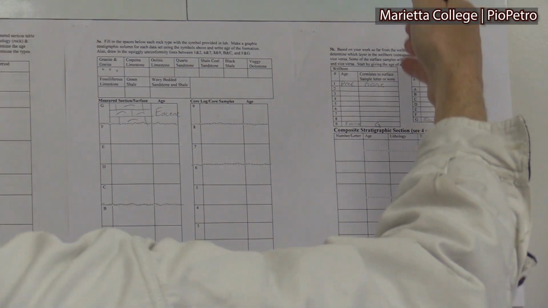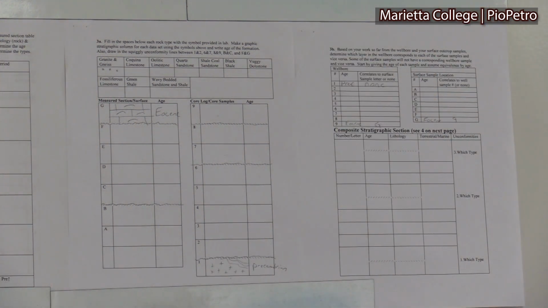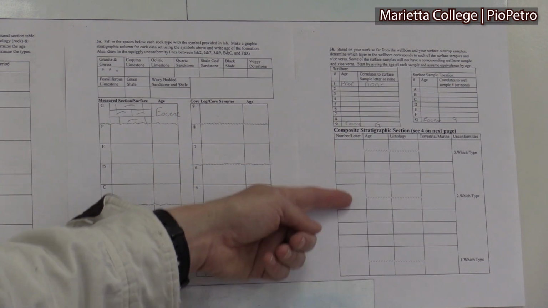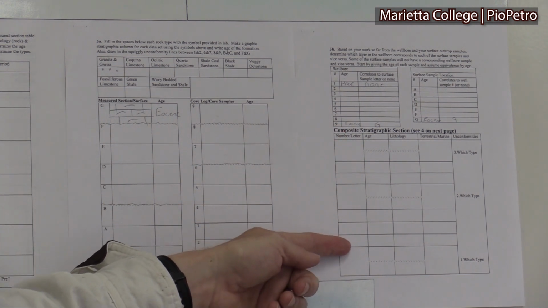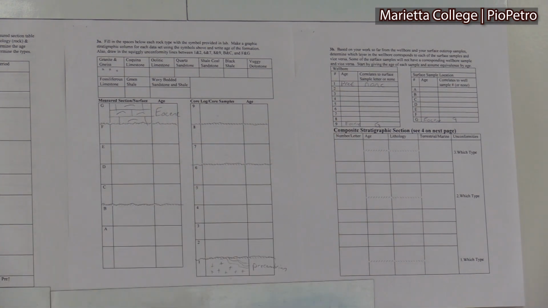So go ahead and try to figure that out for all of the different samples that are in there so that we can compile that data a little bit more. Again, in the end, we're not going to use that data except to try to fill in these numbers and letters so that you sort of understand what the composite stratigraphic section is. So focus on that now.